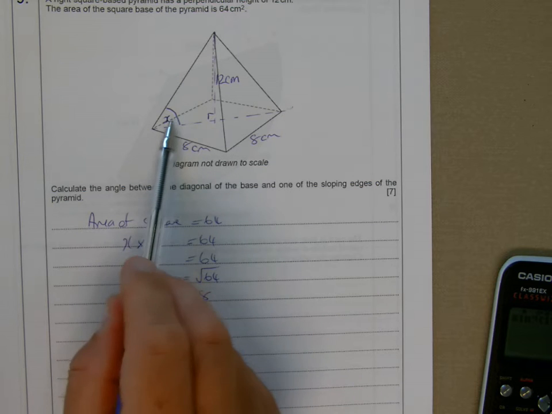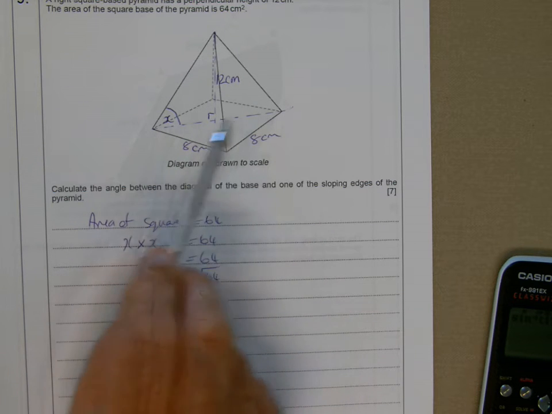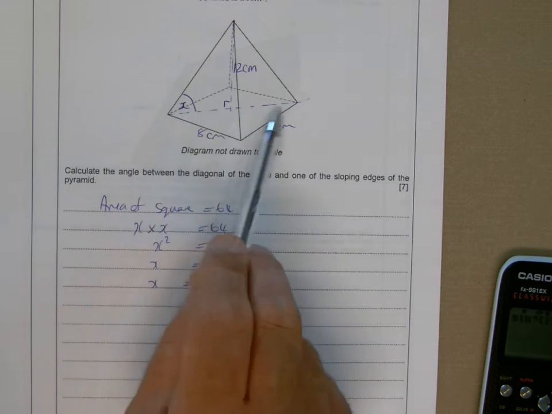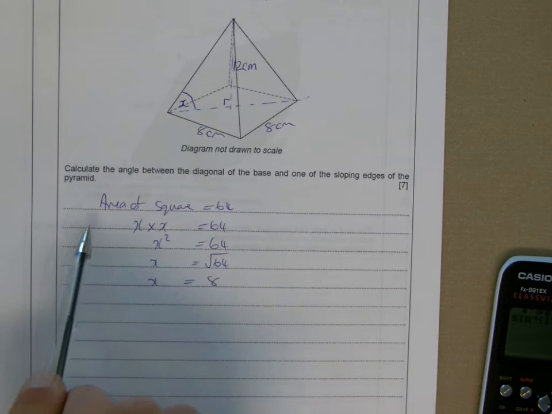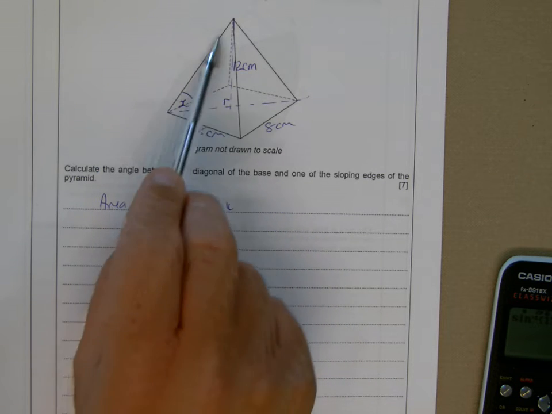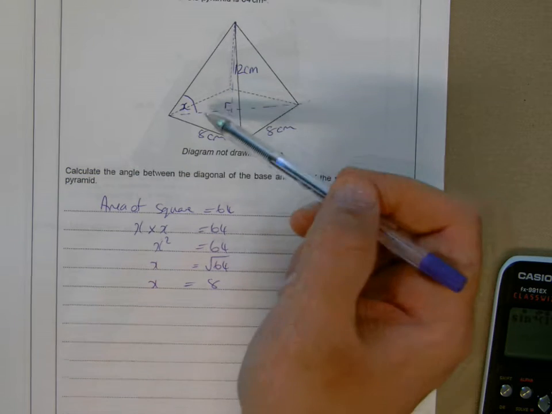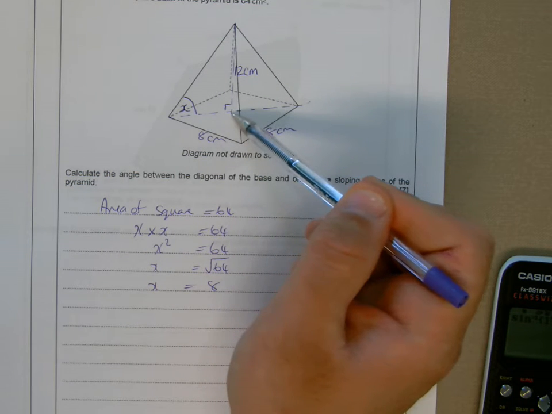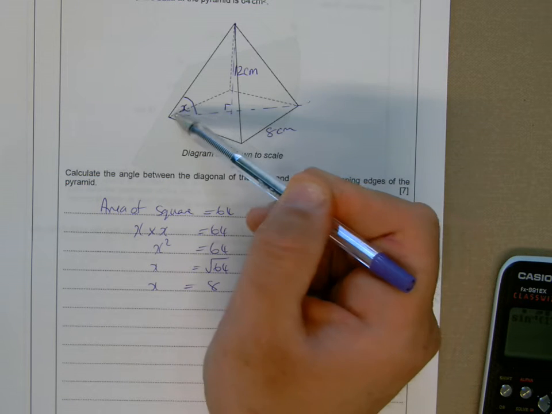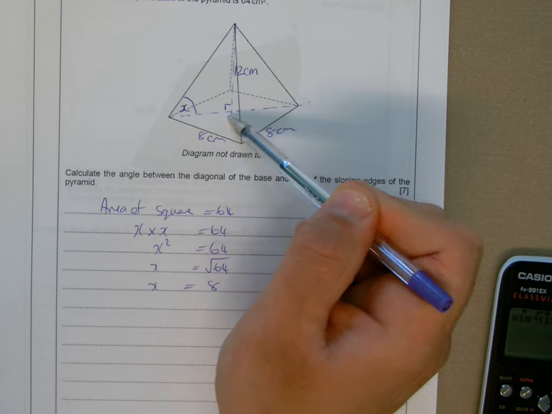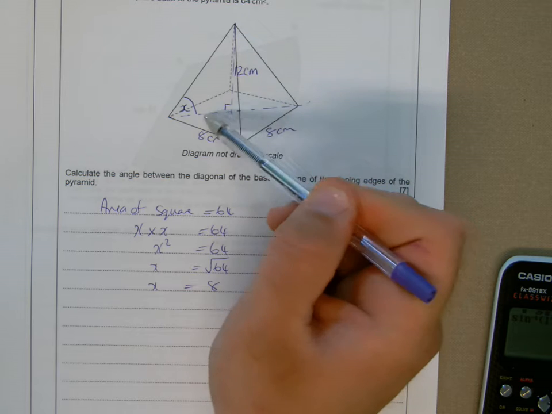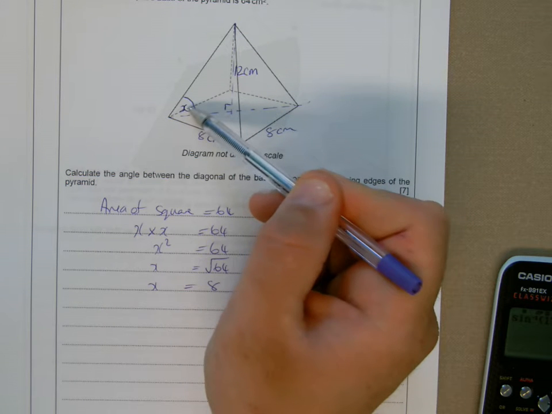Now, I want to get this angle. It says the angle between the diagonal of the base, which I've drawn in here, and one of the sloping edges of the pyramid, so there. If I get the angle there, I've answered the question. But if you notice, I've formed a right angle triangle. The base of this triangle goes to the center of the square base. So if I can work out that length, I've then got the height of the pyramid, which is 12, so that'll have two sides, and that'll help me work out the angle of elevation.